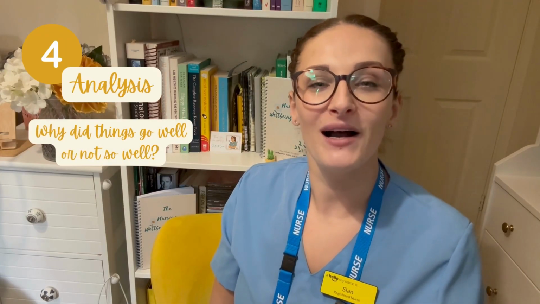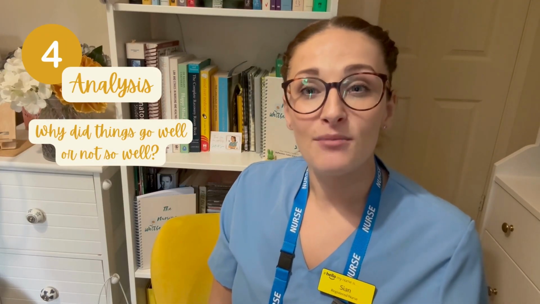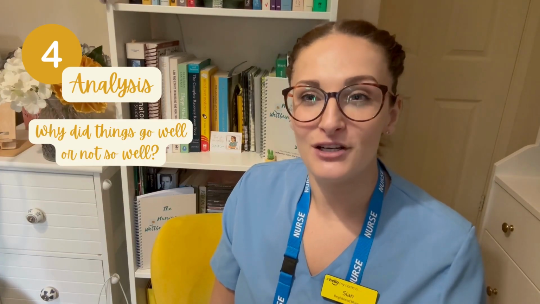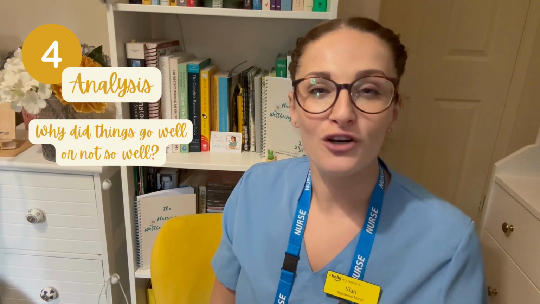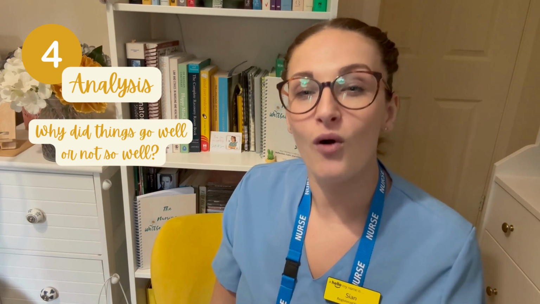Section 4 then is the analysis. Why did things go well or not so well? This is the most important and heavily graded section of your reflection. It's where you show the critical thinking. You're not just describing what happens, you're analysing why.